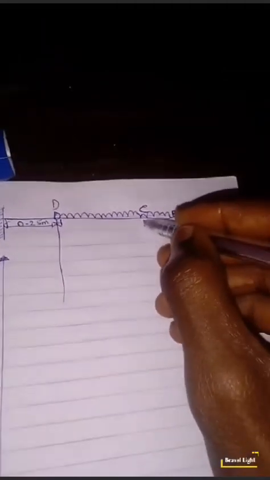From point D to point C is just 1 meter, while from point C to point B is 0.25 meters.